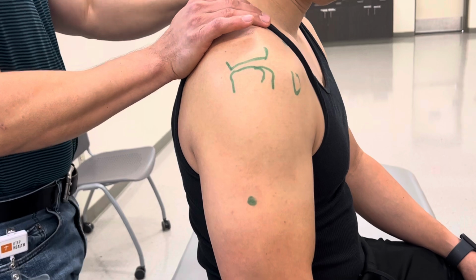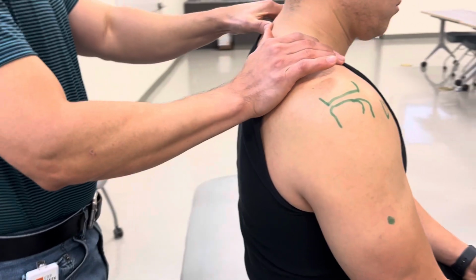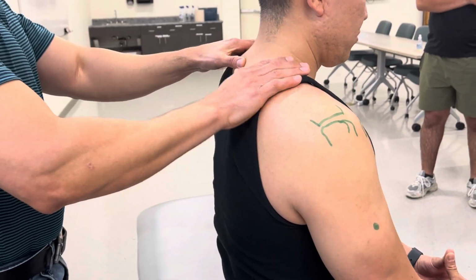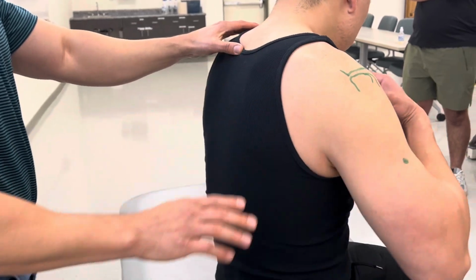Then you also have the spinous processes, right? Do you mind taking off your shirt? And maybe facing the other way? Yeah. Just stand or... Yes, can you sit down over here, please?